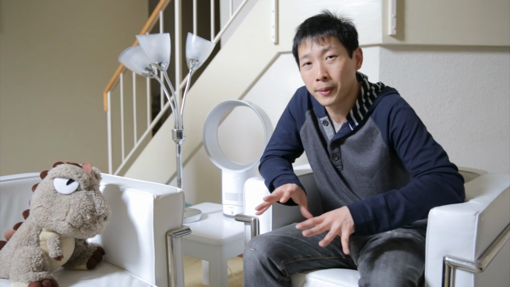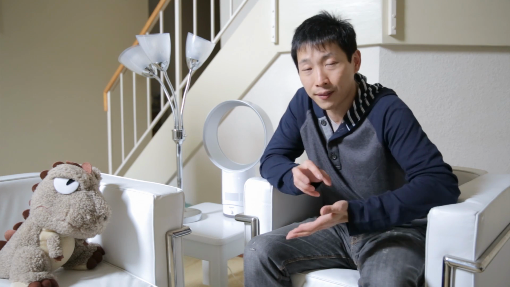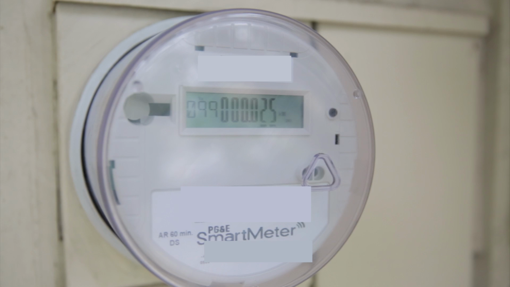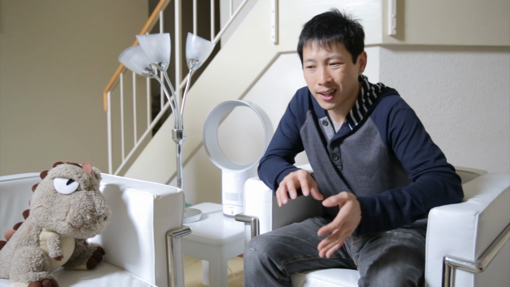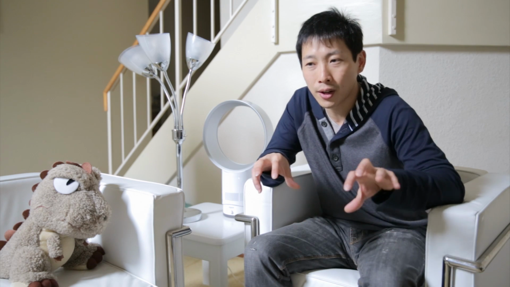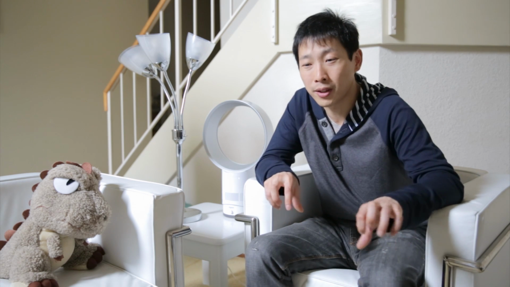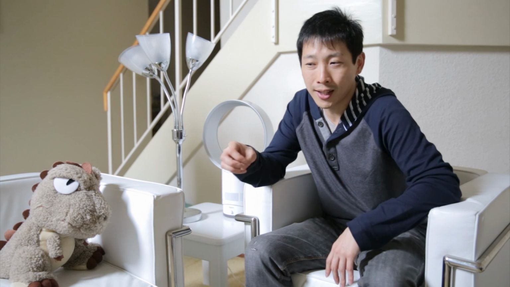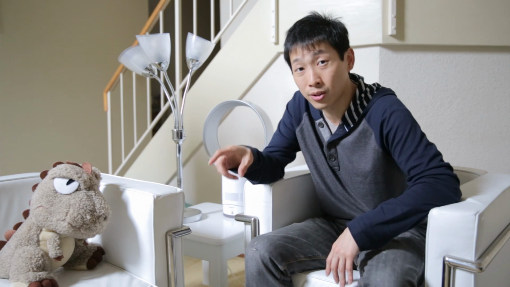Currently this company is only limited to regions that have smart meters. It actually requires you to have a smart meter, and I believe New York has smart meters and other densely populated areas have smart meters. Without people going there, they can actually check how much electricity you use.